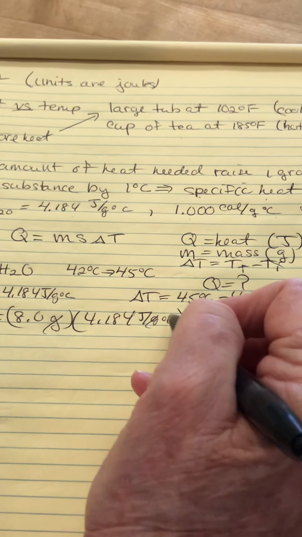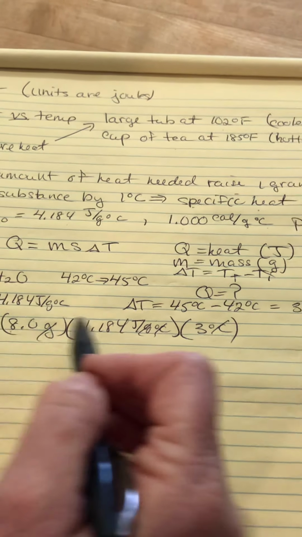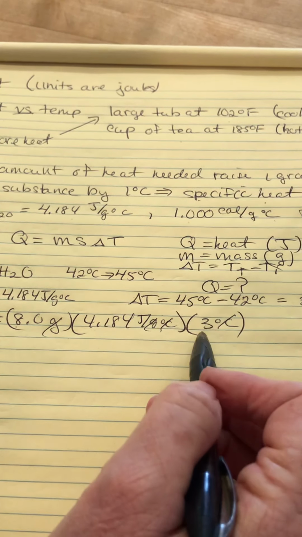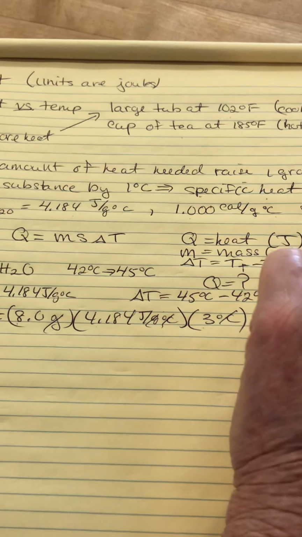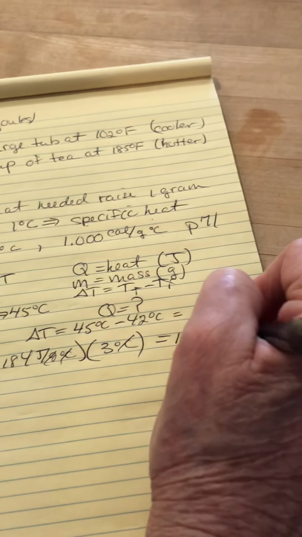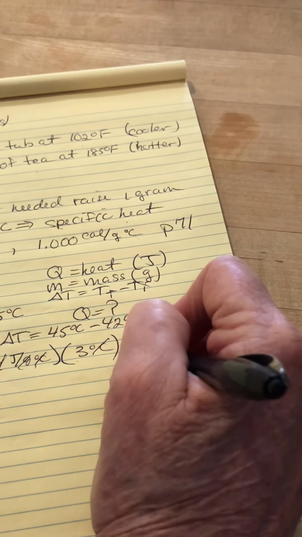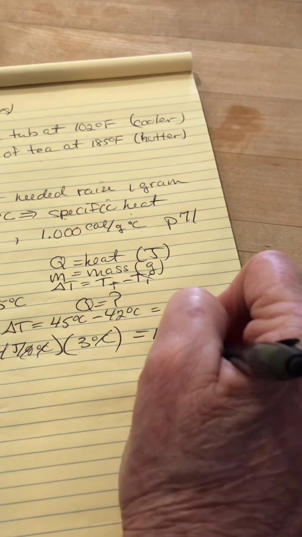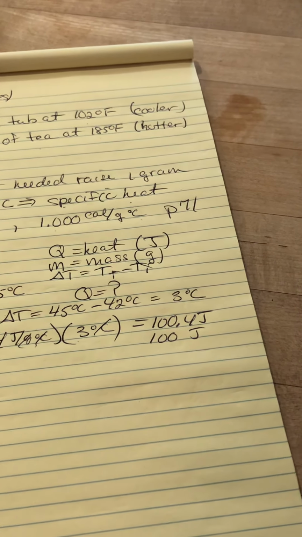Degrees Celsius with degrees Celsius here. We're going to multiply 8 by a little bit more than 4, then times 3. And with too many significant figures, I had 100.4 joules as the answer. So let's call it 100 joules and be done with it.